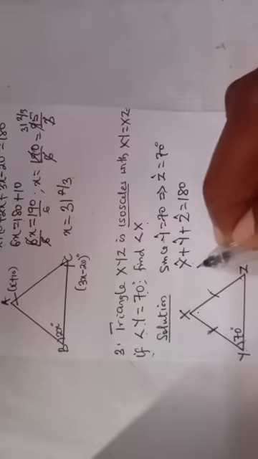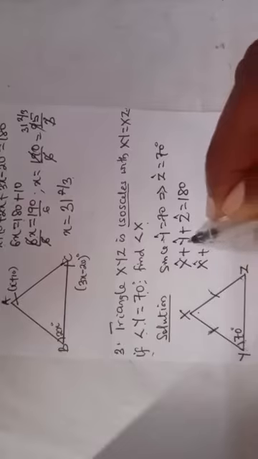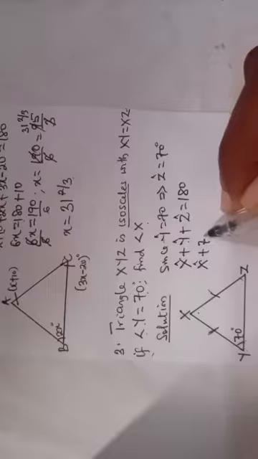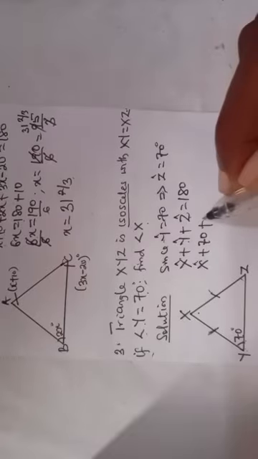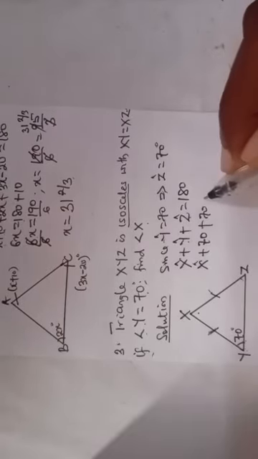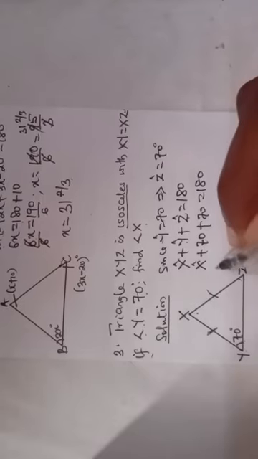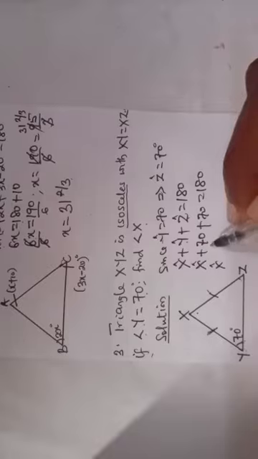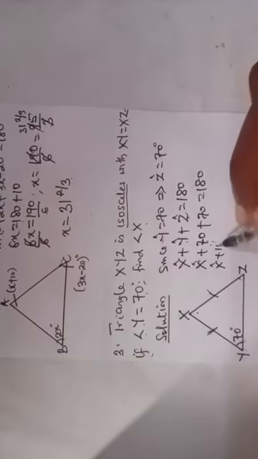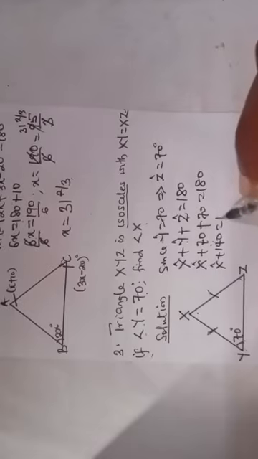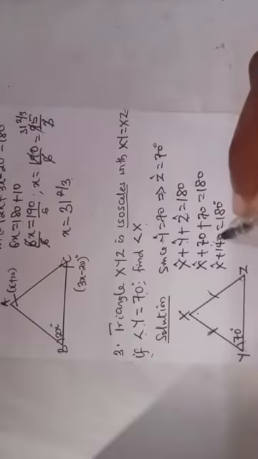My X is not known. My Y is 70. My Z is also 70. Then is equal to 180 degrees. Is that okay? So angle X, 70 plus 70 is 140.